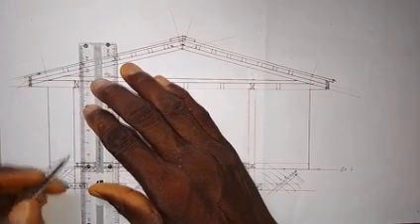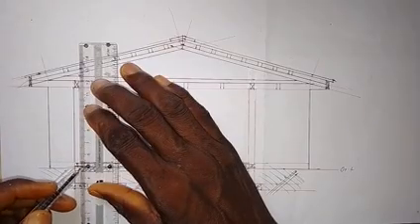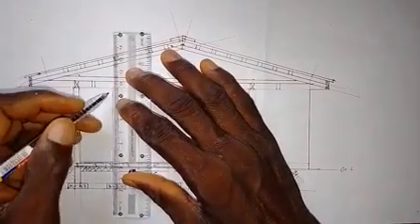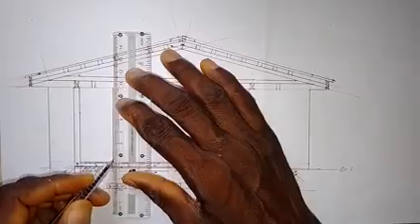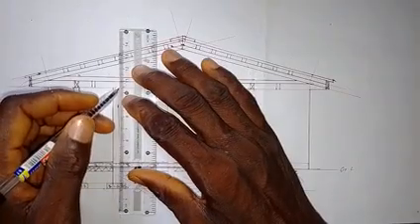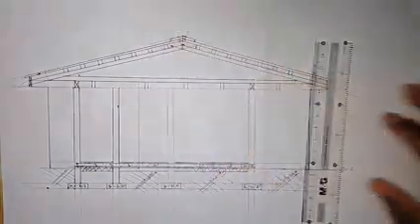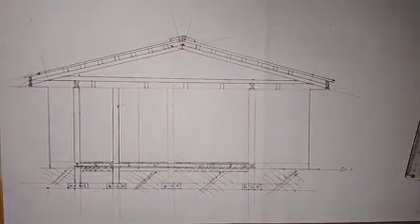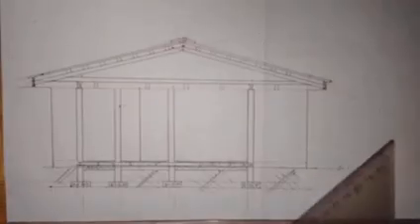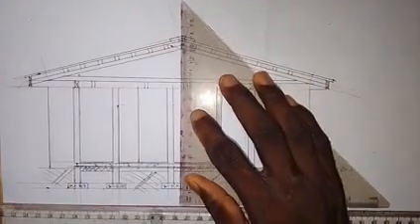Okay, so then we still come and fix those things that the cutting plane cut within each of these. So we still need to put them there. Alright, so let me finish this while I pause the video. Alright, so I need to fix the king post here.